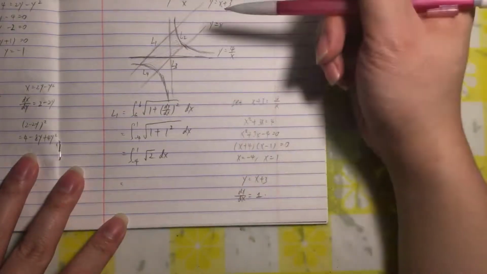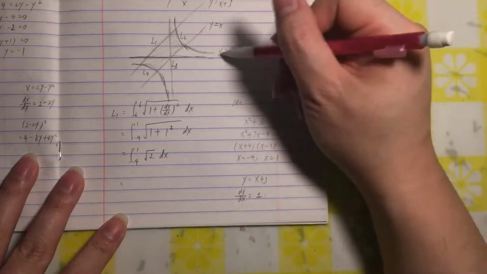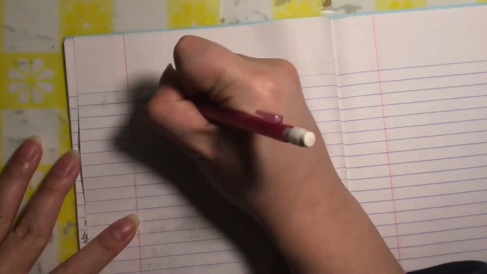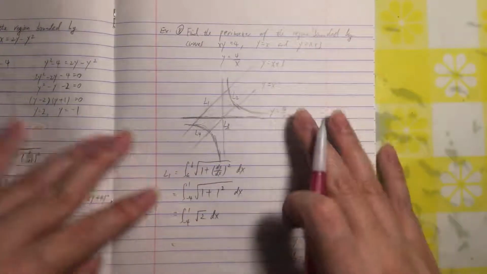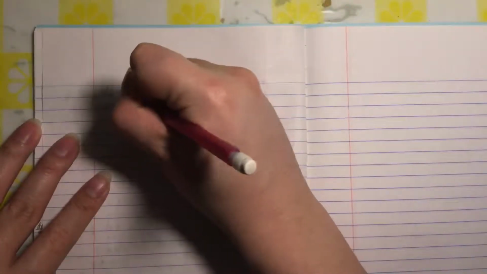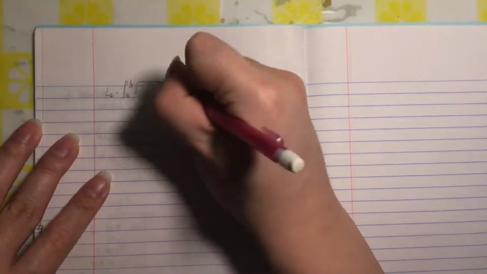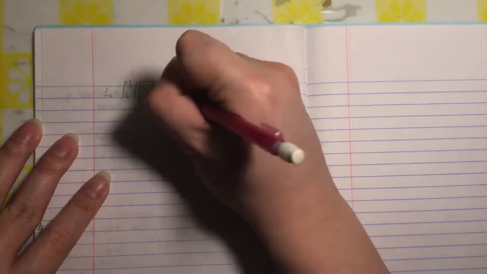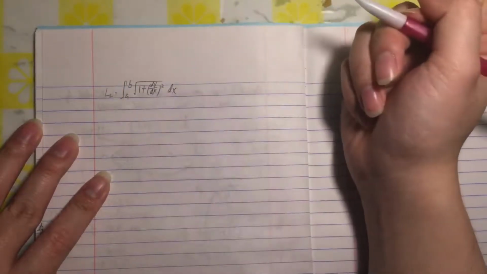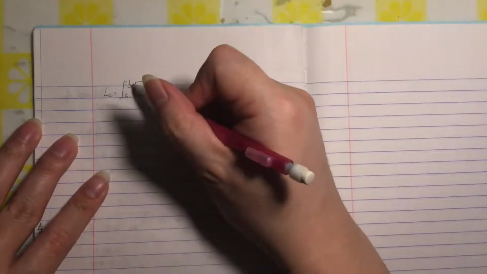Let's find L2. L2 is the arc length of this function, y equal to 4 over x. Since we have y in terms of x, we use the formula integral from a to b of the square root of 1 plus (dy over dx) squared times dx. First step, let's find a and b. What's the limit?